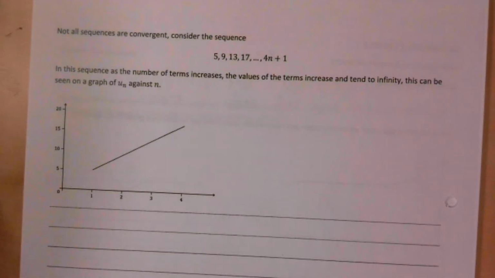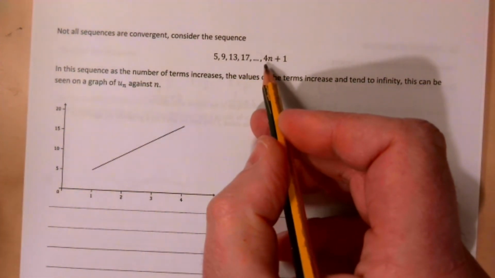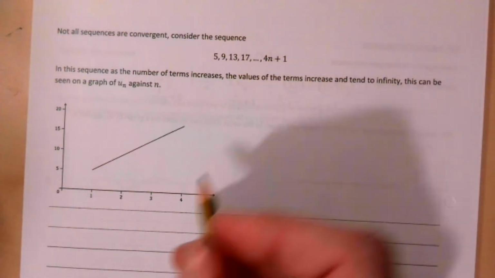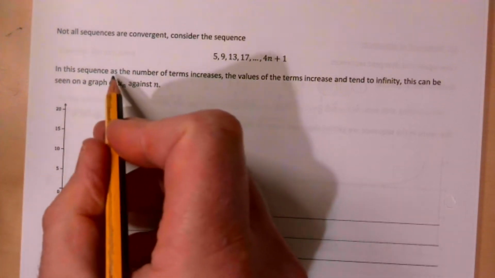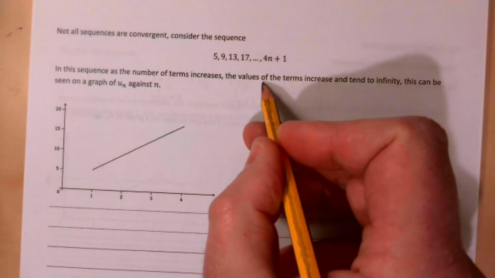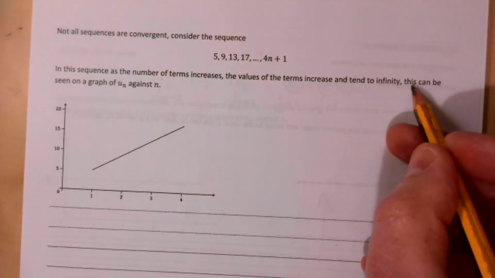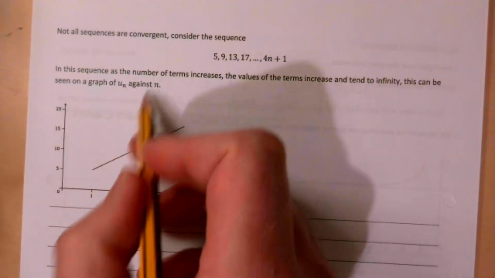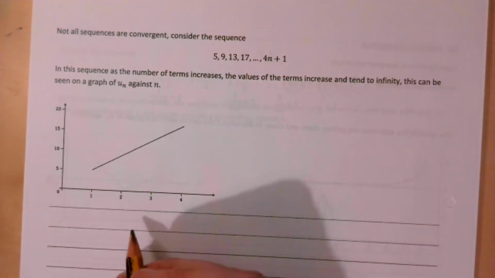Not all sequences are convergent. Consider the sequence very like the 2n plus 1 one that I had. I've kind of ruined the surprise for you all. In this sequence, as the number of terms increases, the values of the terms increase and tend to infinity. This can be seen in the graph u of n against n. 4n plus 1, we just head off that.